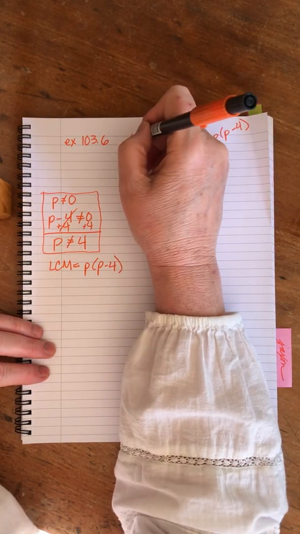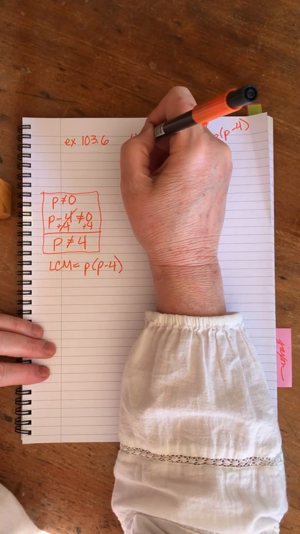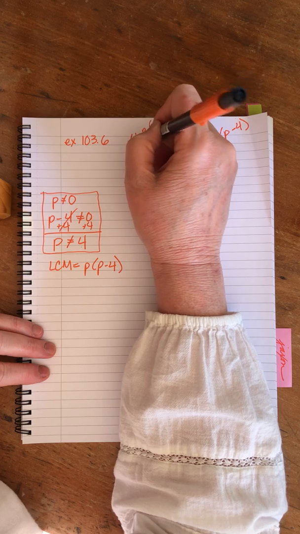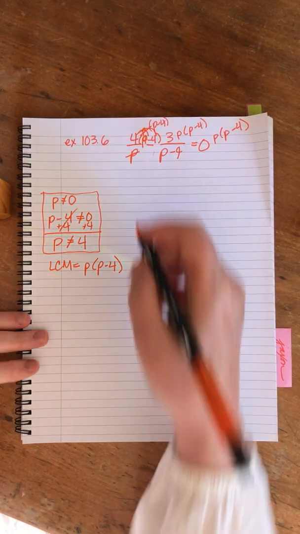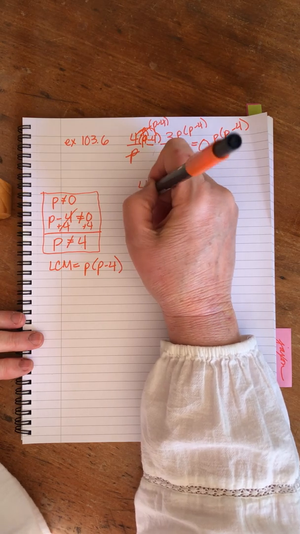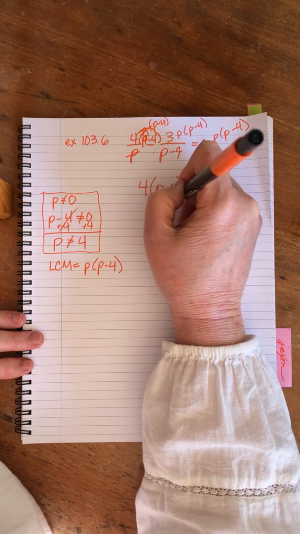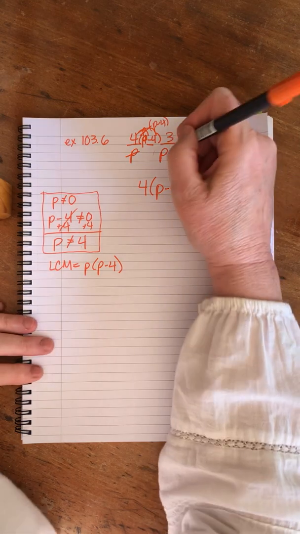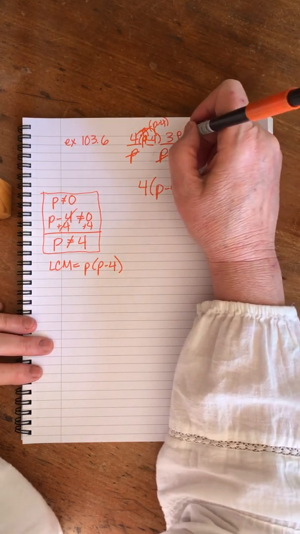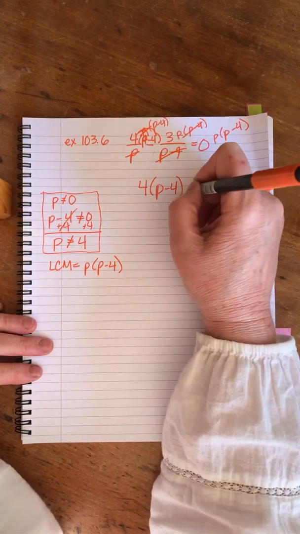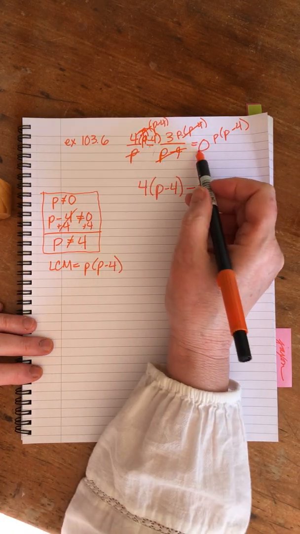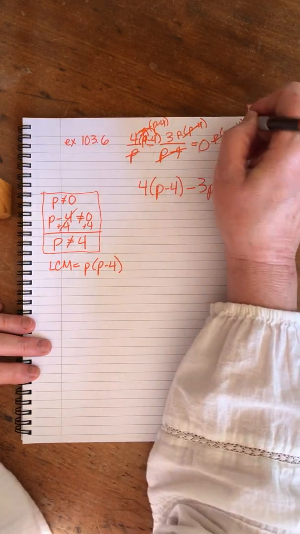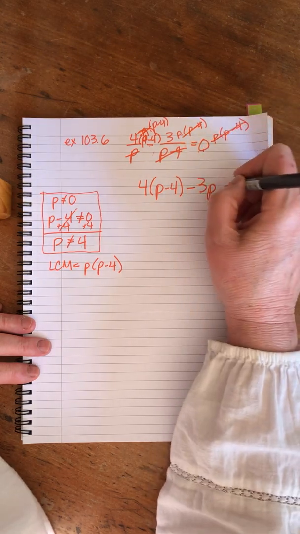Those cancel. 4 times the quantity P minus 4. It's getting messy. We'll distribute that. I'm going to write that over right away, because that's crazy. The P minus 4's cancel. And it's just going to be 3P, so I'm just going to write minus 3P. There's the minus sign. And then this is all going to cancel when I multiply it against the 0.